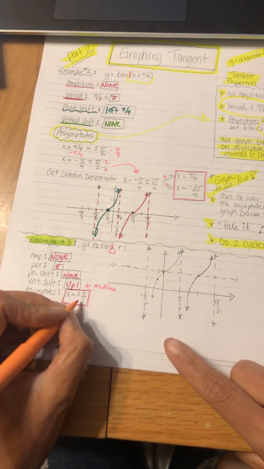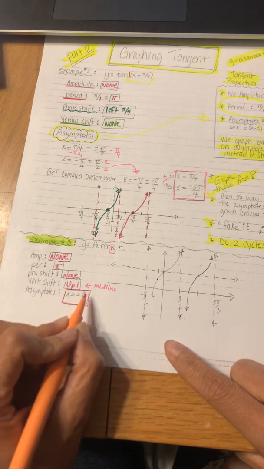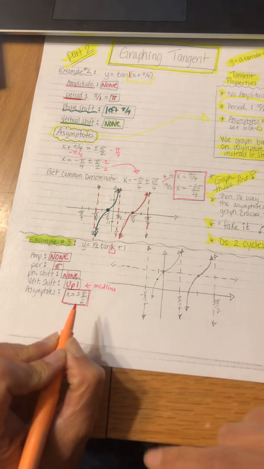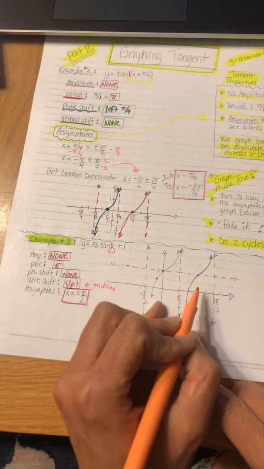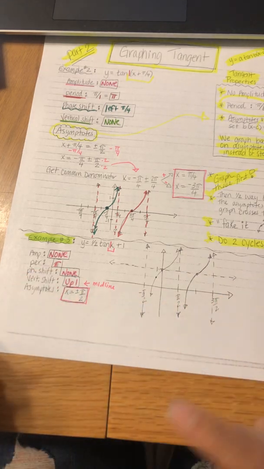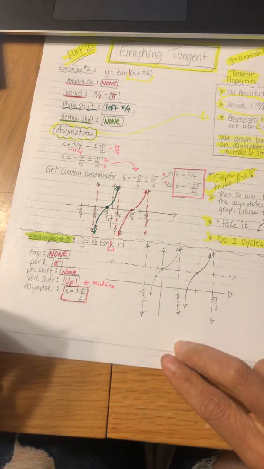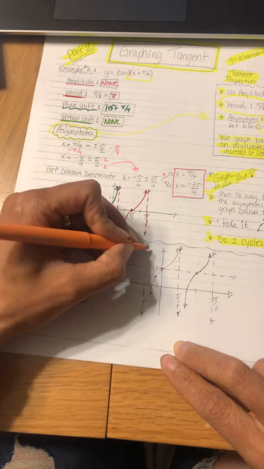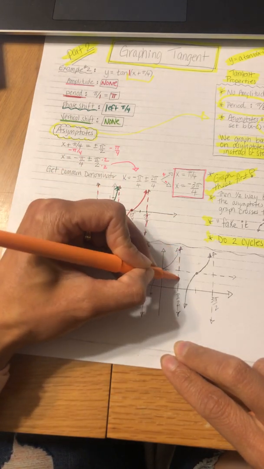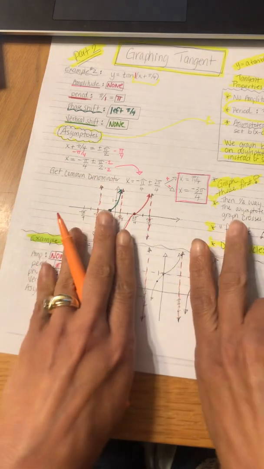We have plus or minus pi over 2. Because the lowest fraction in our asymptotes is pi over 2, that means my increments are in pi over 2. So 1 pi over 2, 2 pi over 2, 3 pi over 2, 4 pi over 2, and so on in each direction, positive and negative. So we have a negative pi over 2, positive pi over 2, and this would be just one cycle.